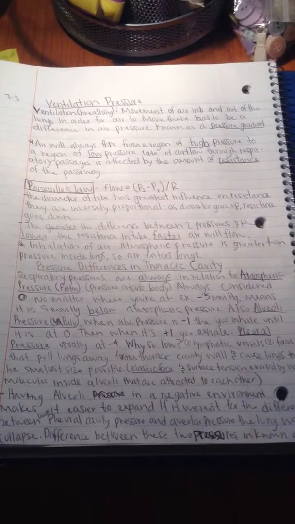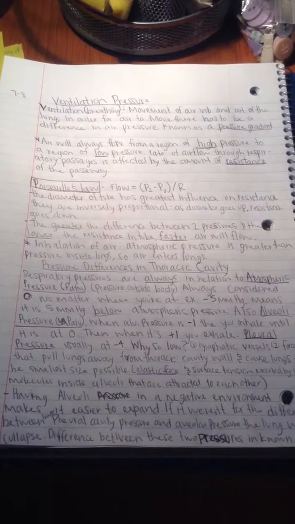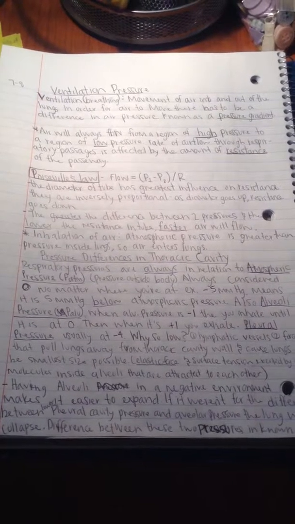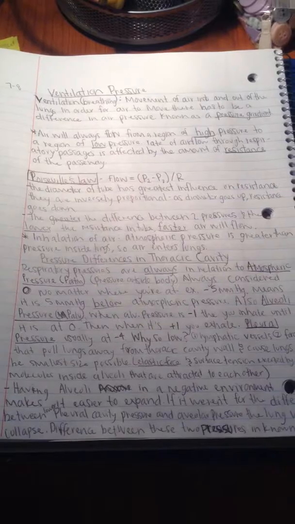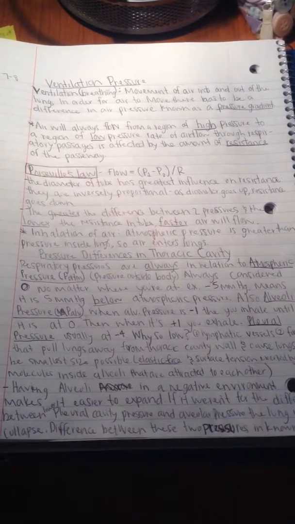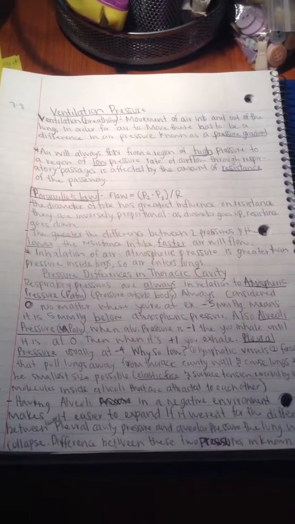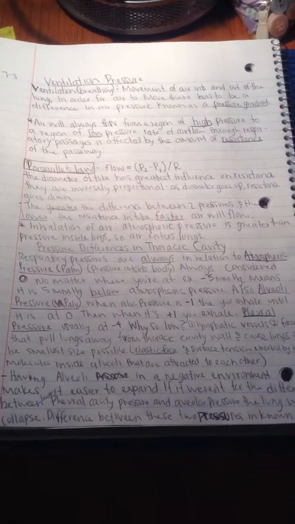So, for example, to inhale, there is a difference in the pressure from outside of the body, the atmospheric pressure, and the pressure inside the lungs. It's lower in the lungs, and therefore you inhale, coming from a high pressure on the outside to a lower pressure inside, if that makes sense.